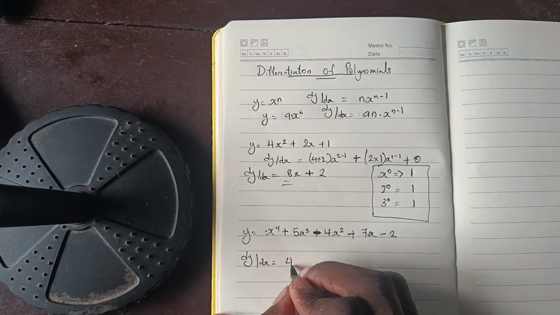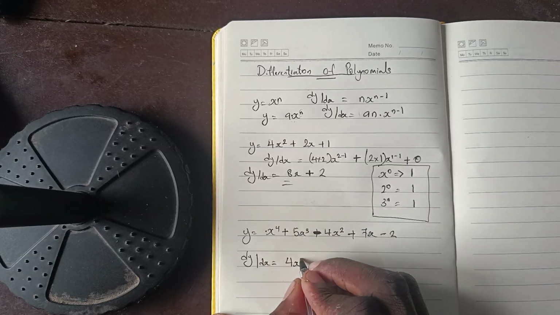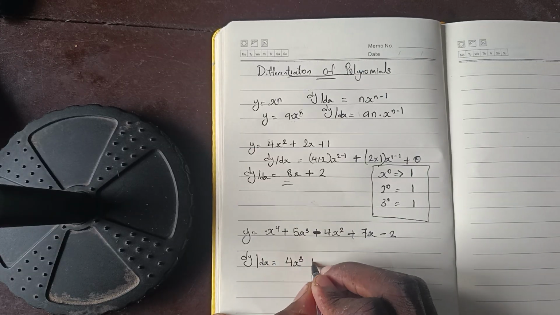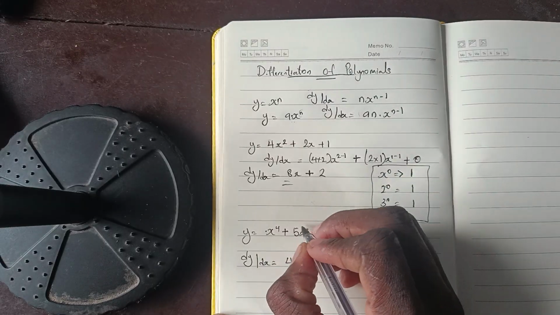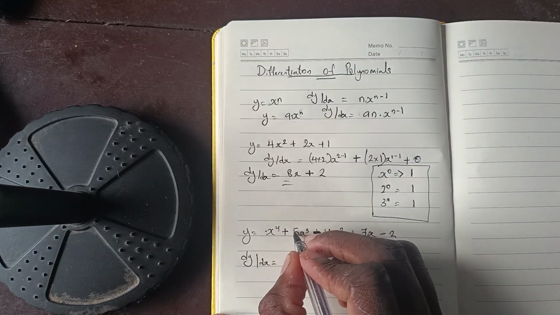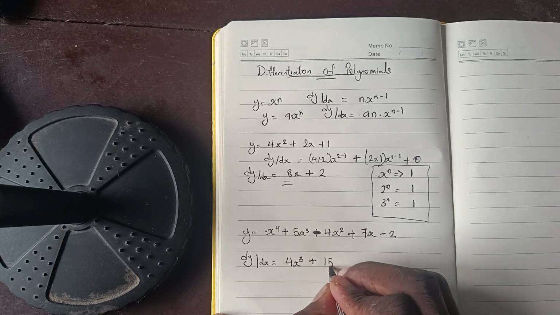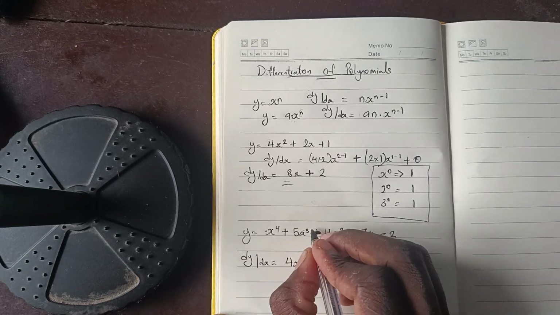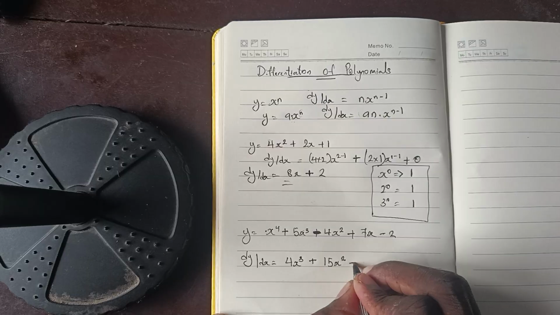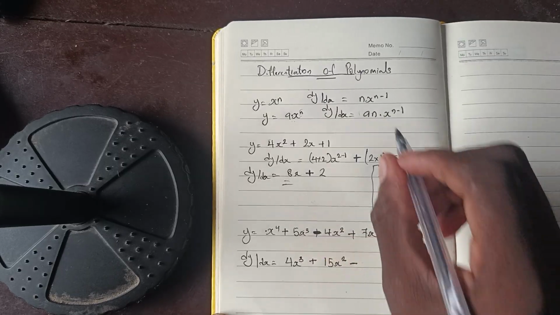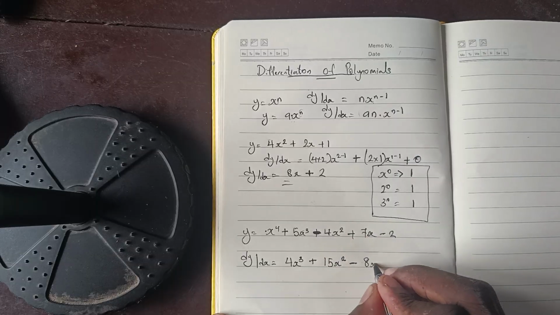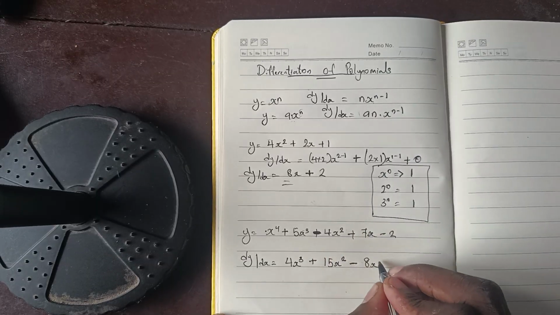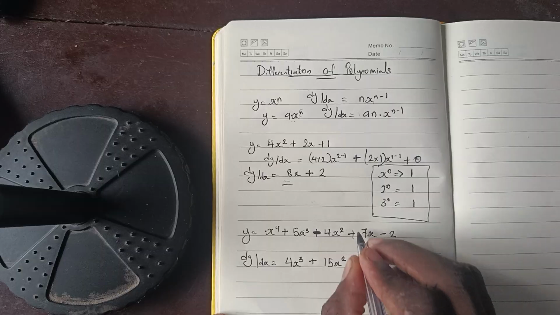Then we have 4 comes to the front, x, 4 minus 1 is 3, plus 5x cubed, and this 3 comes to the front. 3 multiplied by 5 will give us 15x, 3 minus 1 would be 2, minus 2 multiplied by 4, please follow these principles, would be 8x, 2 minus 1 will be ordinary x, plus 7.